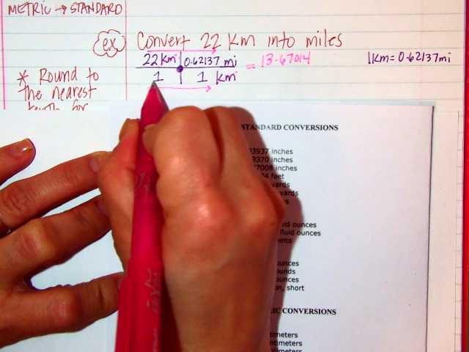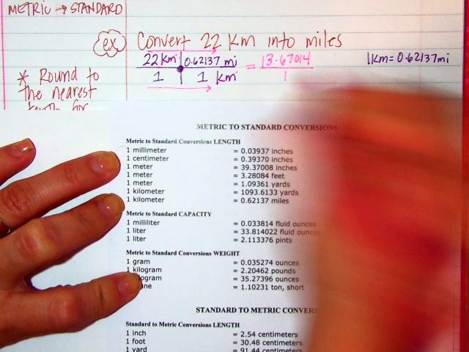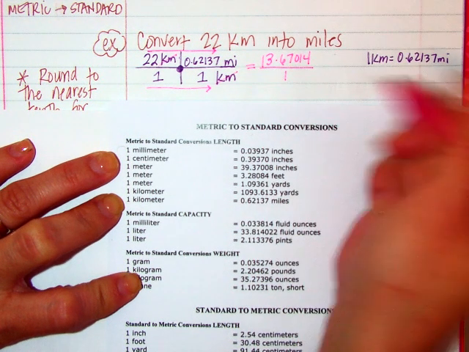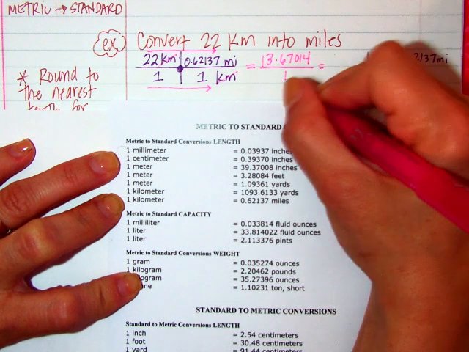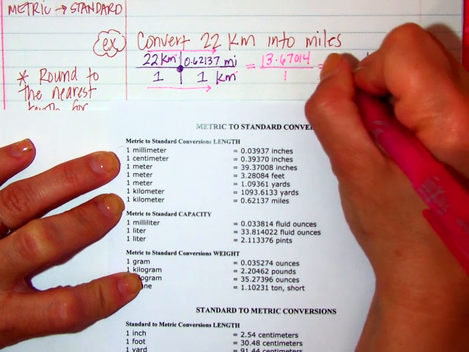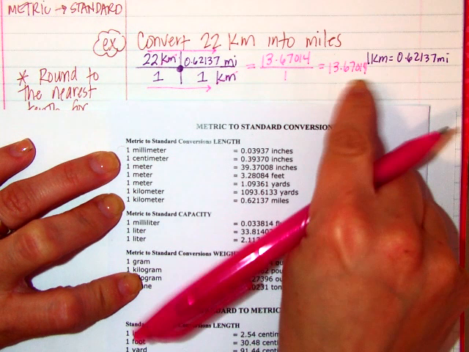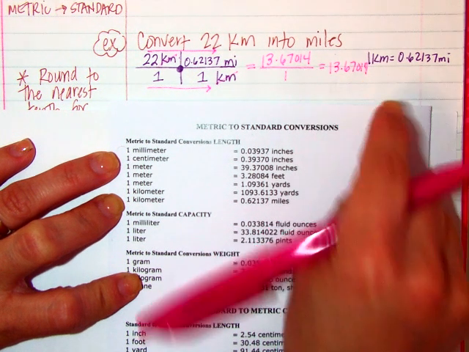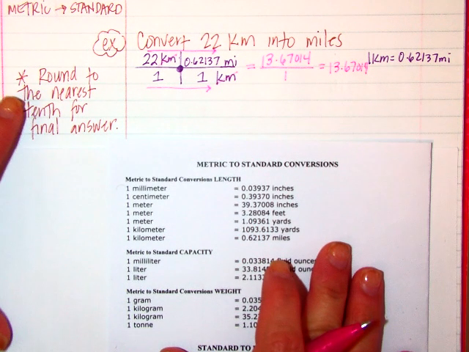On the bottom, multiply 1 times 1. I'm going to get 1. And when I divide this, I'm going to get the same thing. Anything divided by 1 will be itself. So I got the 13.67014. However, this is just too much. So we want to round it to the nearest tenth. Okay, so our final answer, try to round to the nearest tenth.